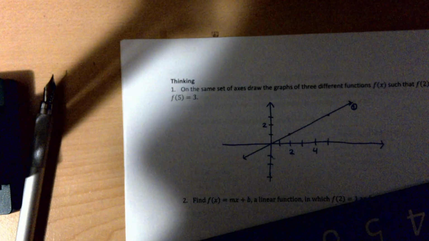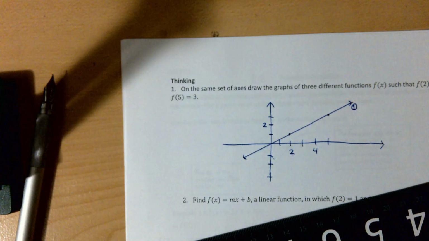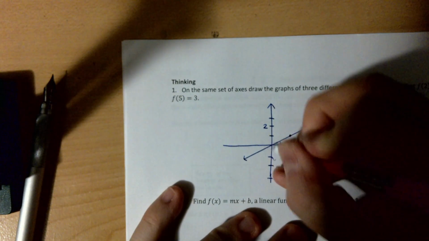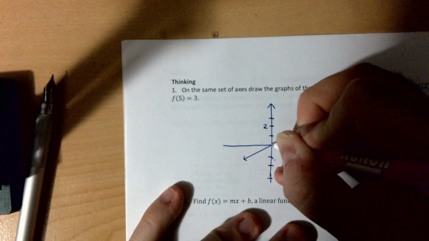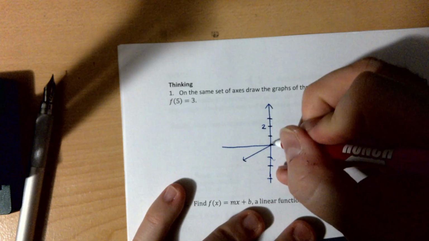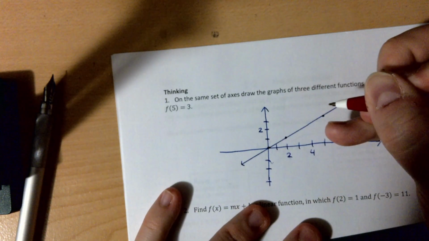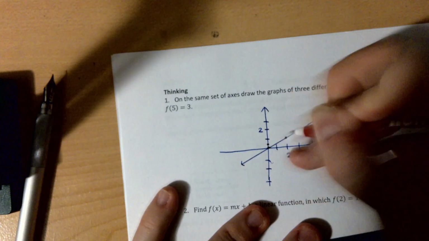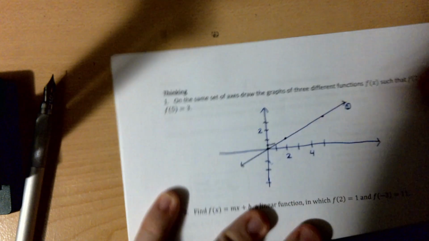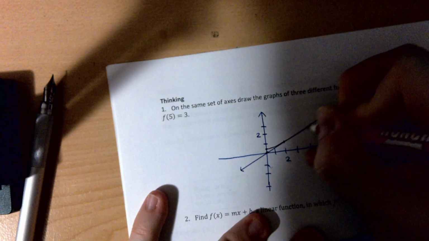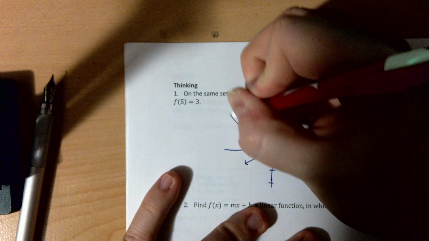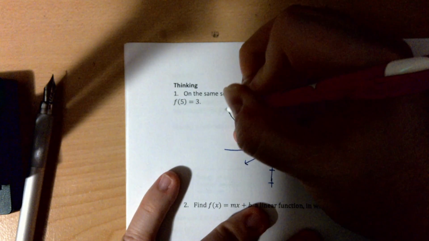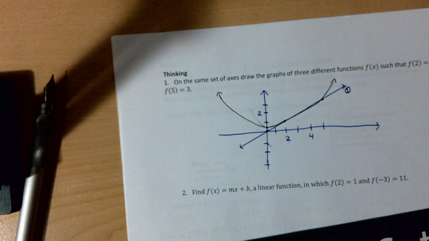Now, with my black pen, sorry for the shadow, I'm going to do a parabola that does the same thing. So I'm going to start it over here, and instead of it being a straight line, sorry, I'm just going to try and sort out how I can do this. I'm going to start it over here. It's going to be a very wide parabola. Not a perfect drawing, but it doesn't have to be a perfect drawing. There we go. Perfect.